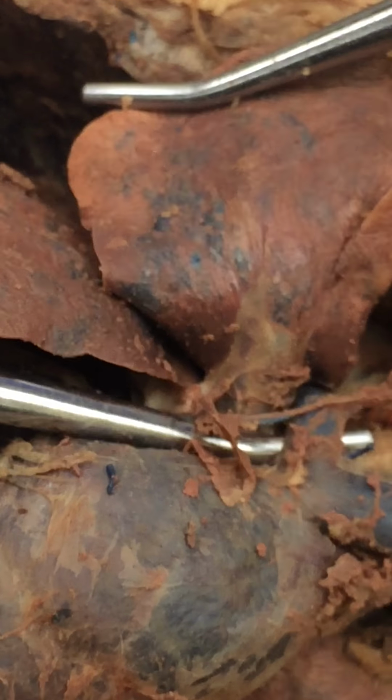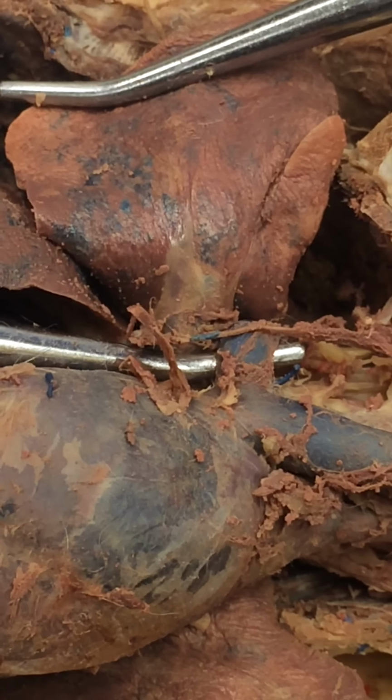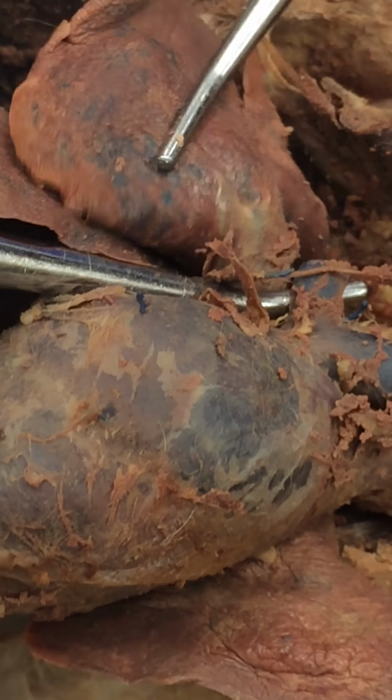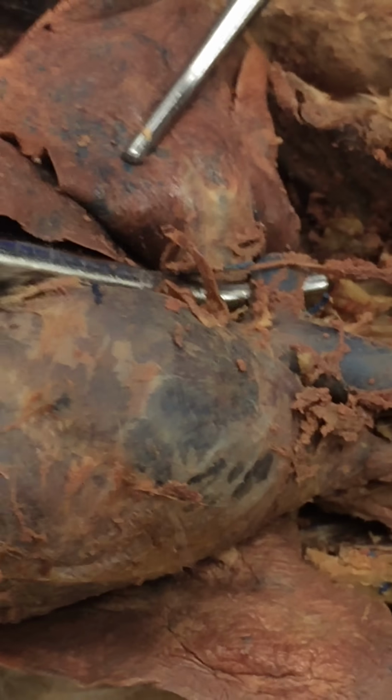Do you see that? Right here, you see that azygos vein, the one that I'm holding with my probe. I see it. Do you see it right there? On your phone, I see it. Yeah, on the phone you see it. I like that you can actually see it.